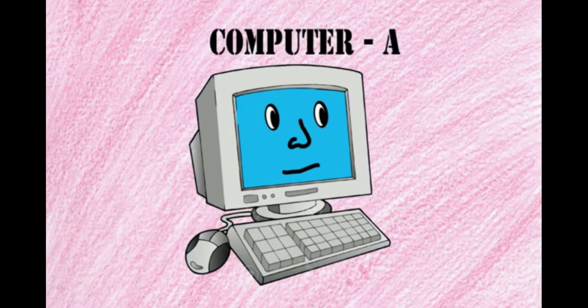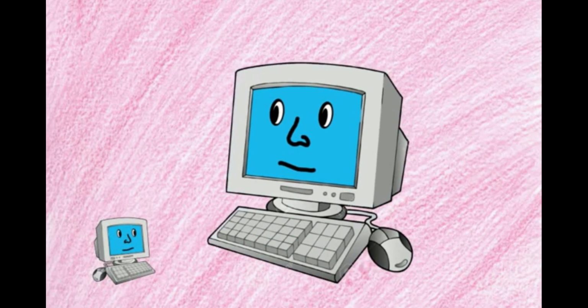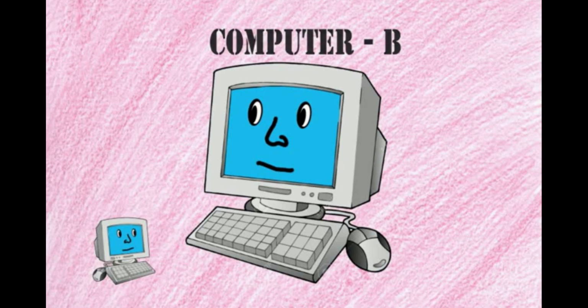Let us consider a computer A and another computer B. If computer A wants to send a message to computer B, it requires a medium which is provided by our telephone cables.